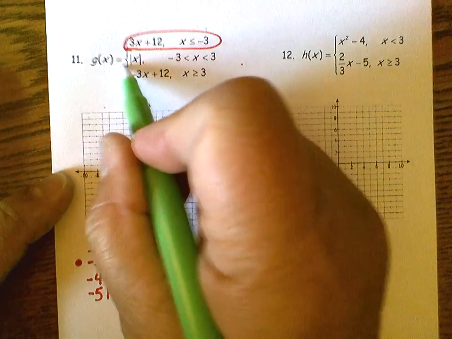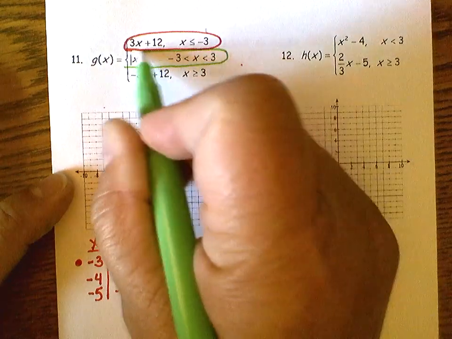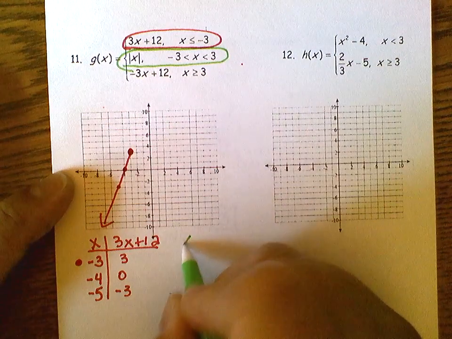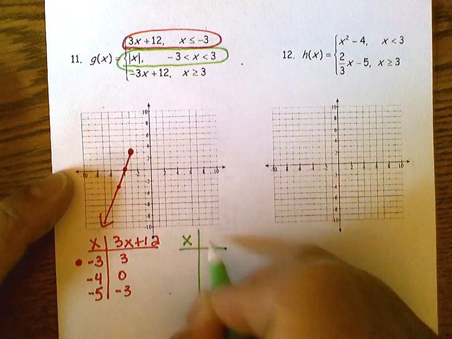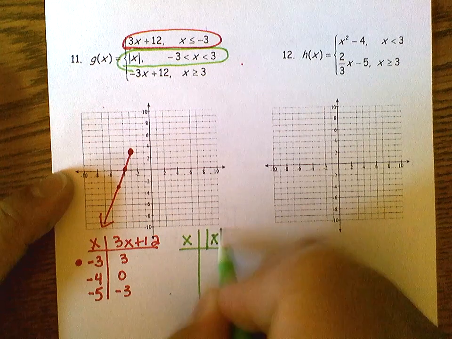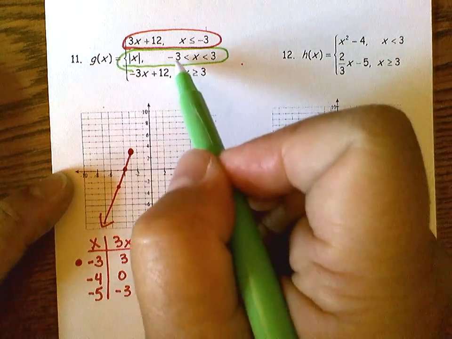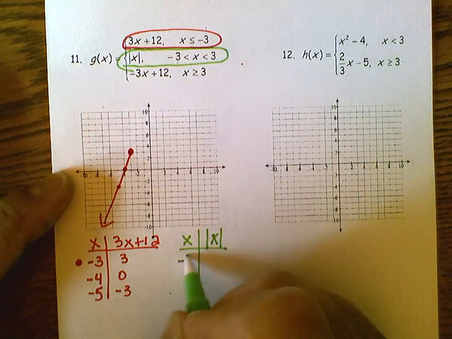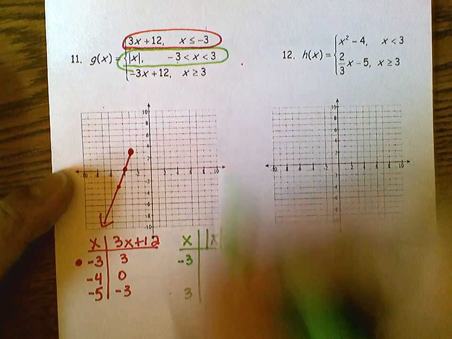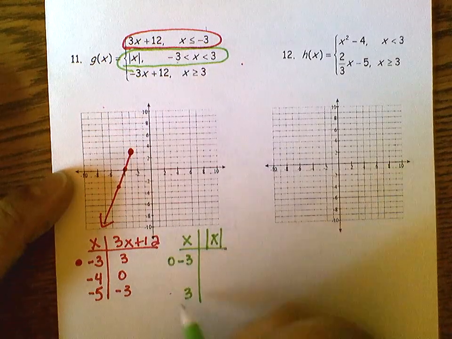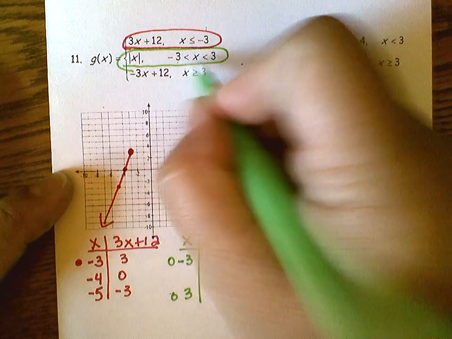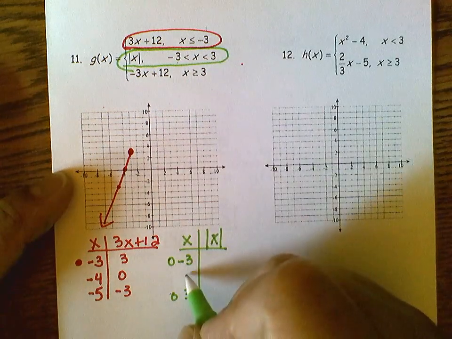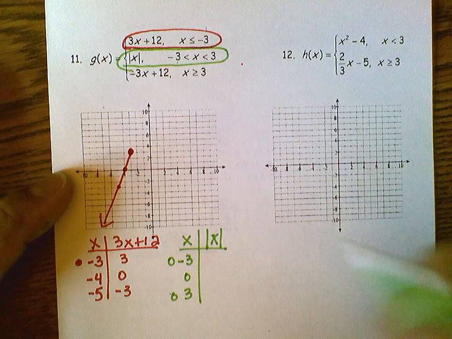My next function is the absolute value of x, so it's that parent function. So you could even use your booklet probably to fill this one in. Again, it's a piece that's going to have 2 endpoints, open circles at both of them because it's strictly the less than symbol. And in the middle, I'll pick 0 again.